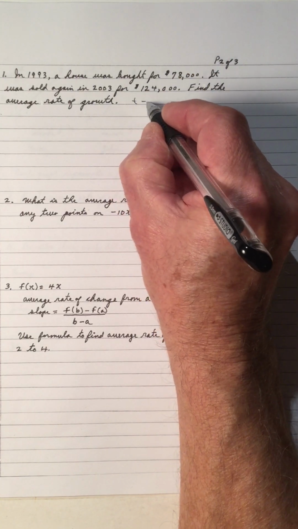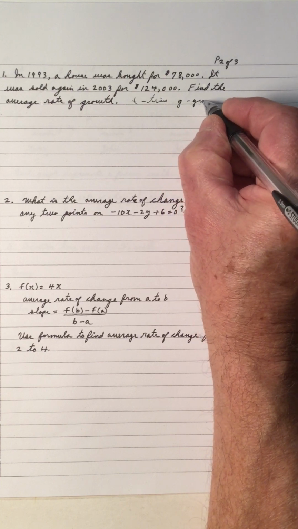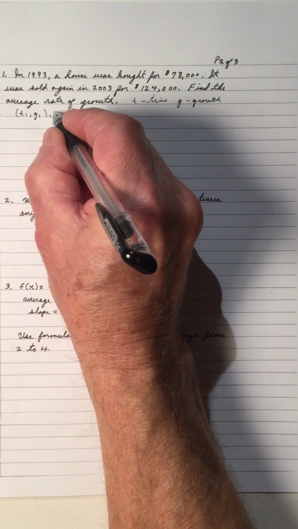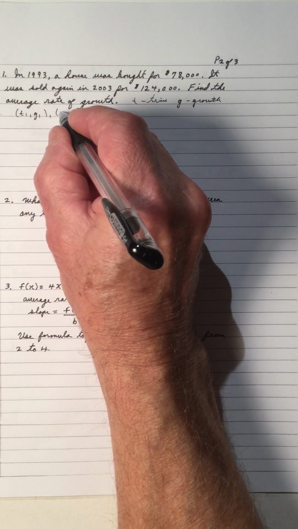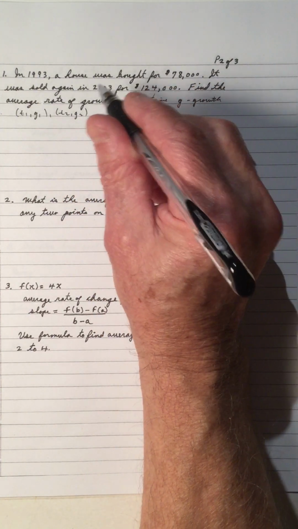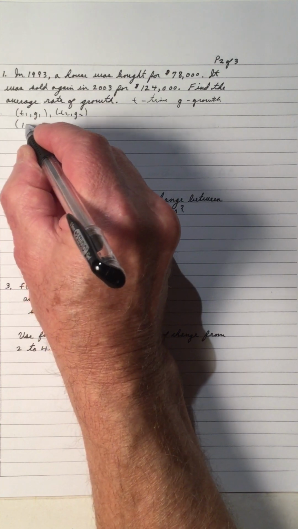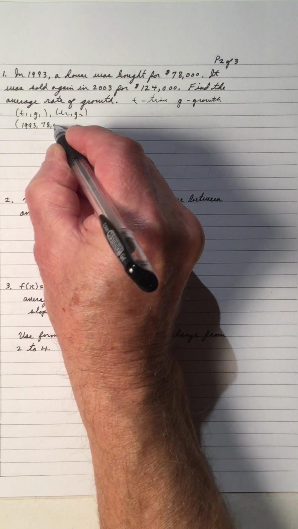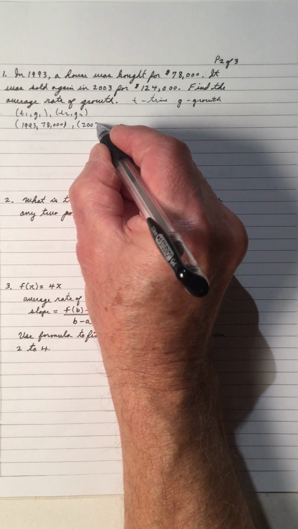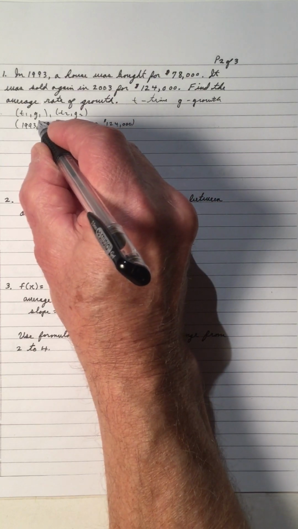I'm going to let T be time, and I'm going to let G be growth. So we have T1, G1, the time when we have a growth on the first year, and T2, G2 is the time and the growth in later years. In 1993, we have $78,000. That's what the house was bought for. And in 2003, it sold for $124,000. So this is dollars, and we have the years.